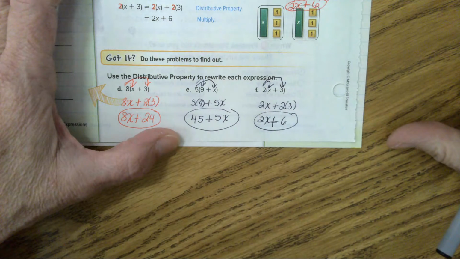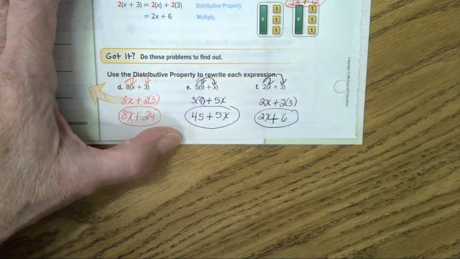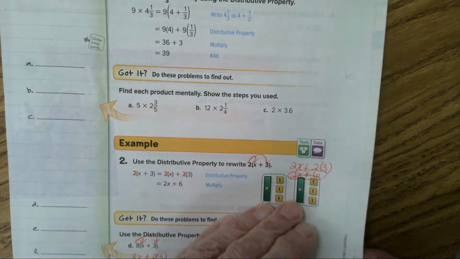Yeah. There should be one over here. Let's go on to the next page. Example number 3. Here we're throwing in some word problems.